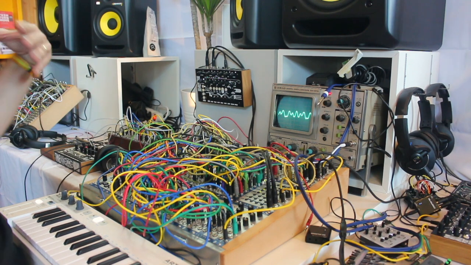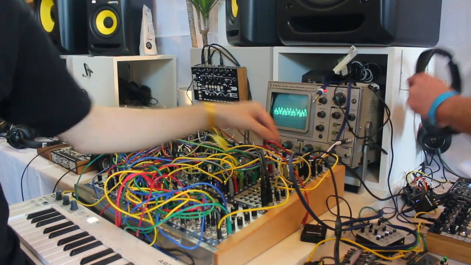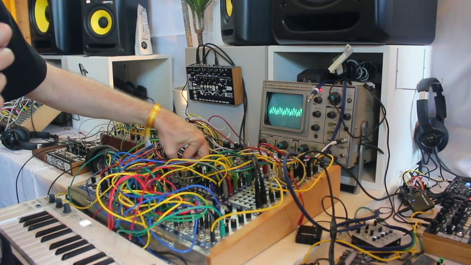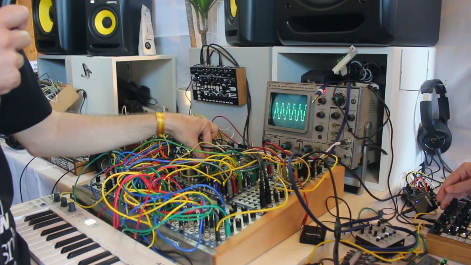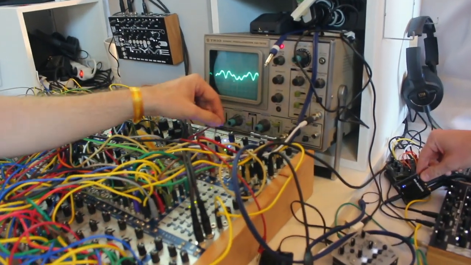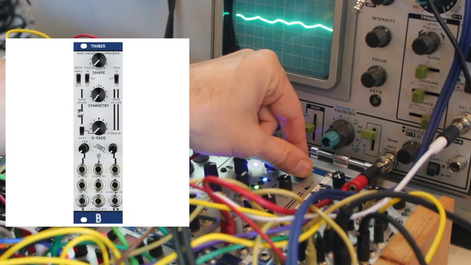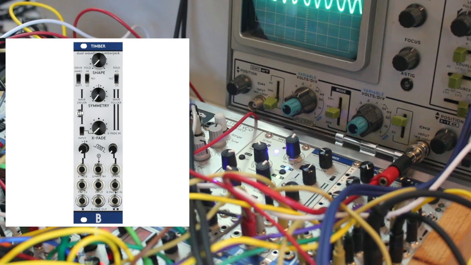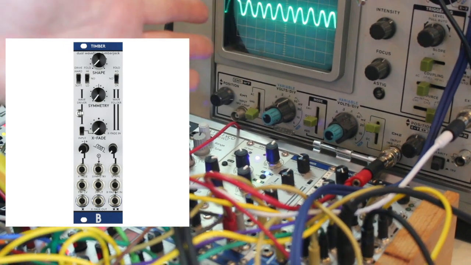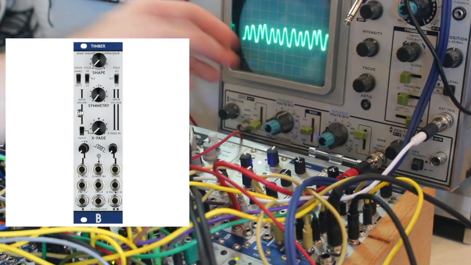So that's it for the polyphonic MIDI interface, and maybe I can now focus a little bit more on the new wave shaper. So we can see it here. The wave shaper is quite special. It has 2 different wave shapers. You can also see the waveforms on the oscilloscope.